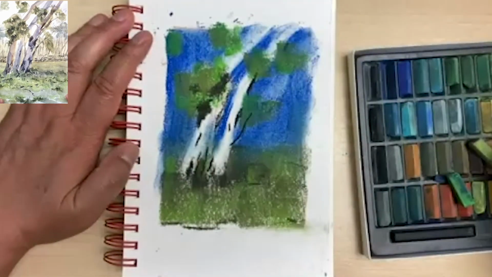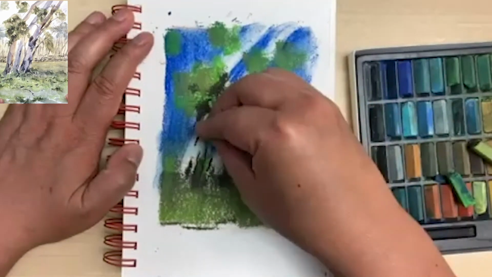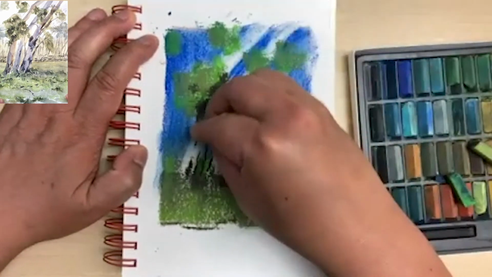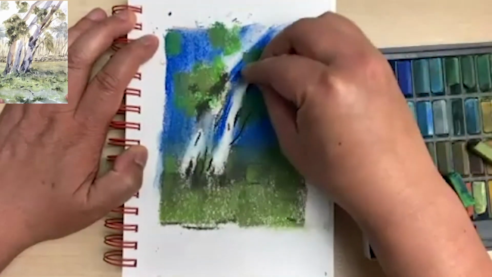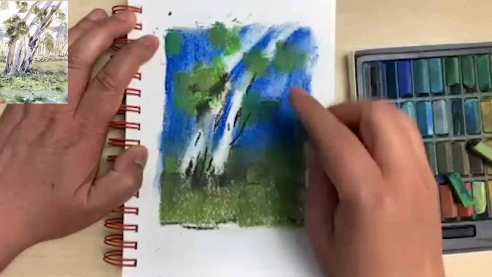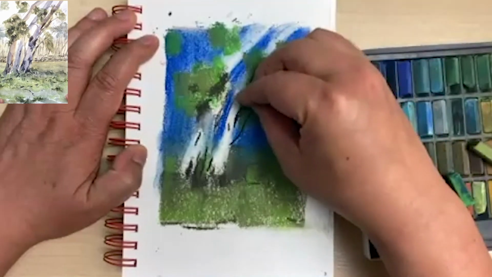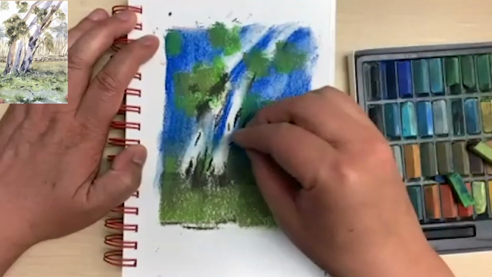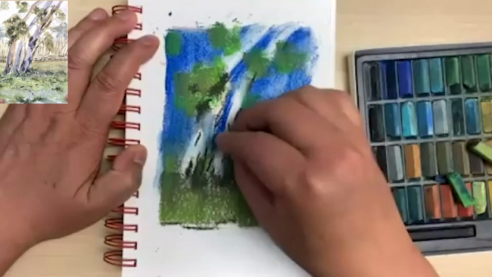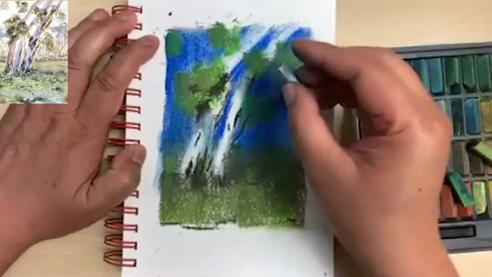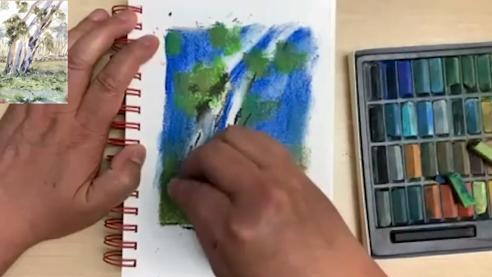I'm going to have a little bit gray color to show the cast shadow, on the leaves and casting down onto the tree, because it needs to have some cast shadow, like that.